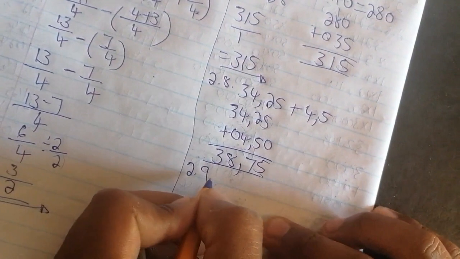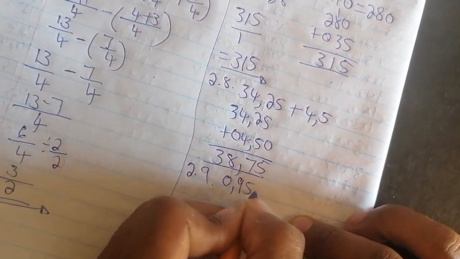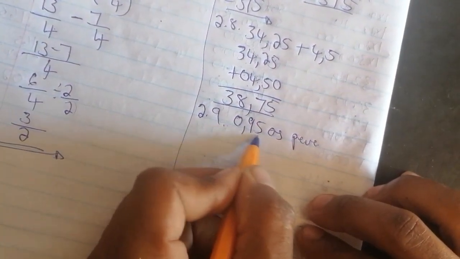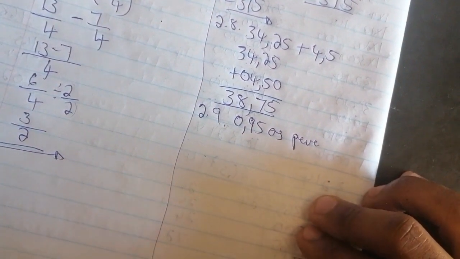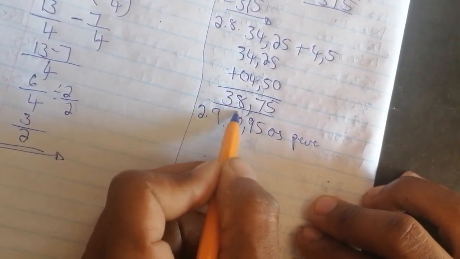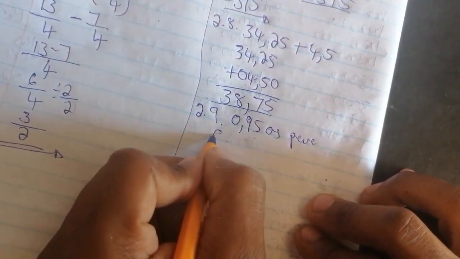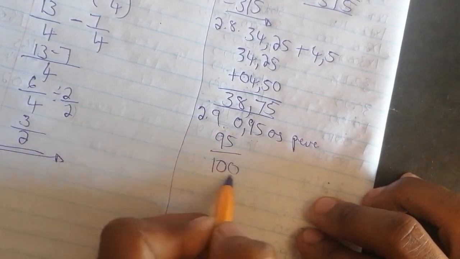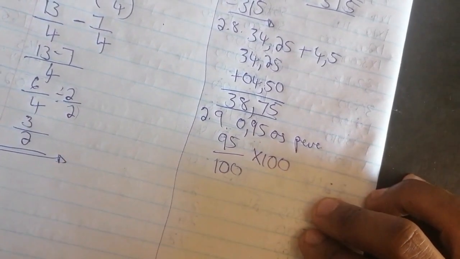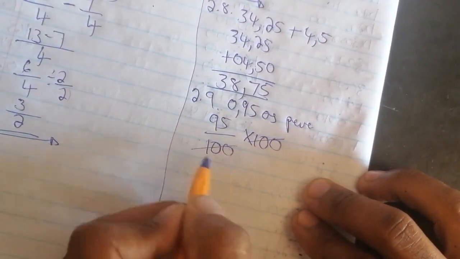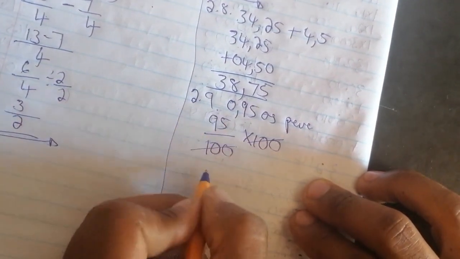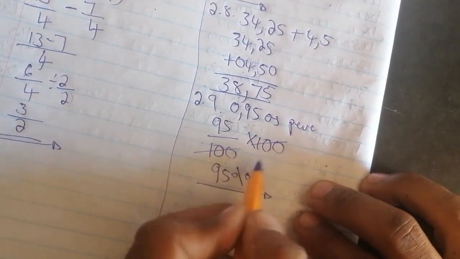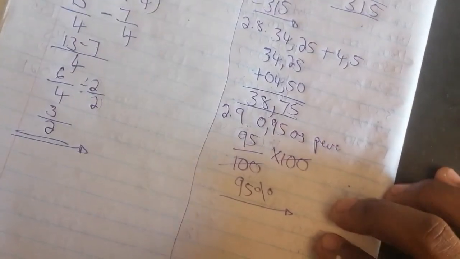Right, let's go to 2.9. In 2.9 they say write 0,95 as a percentage. They want us to write this as a percentage. So what is happening here? 0,95, this is the same as 95 divided by 100, but because you want to write this as a percentage, you multiply that by 100. 100 numerator, 100 denominator, they will cancel, and you are left with 95, and then you just write percent.